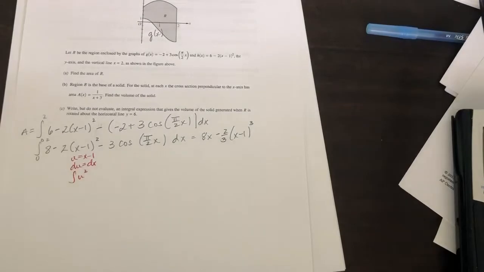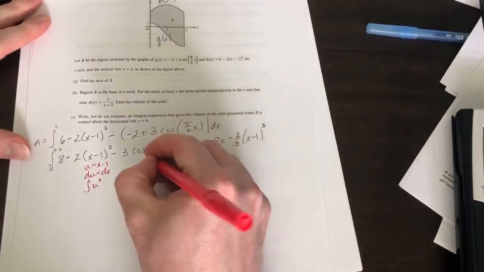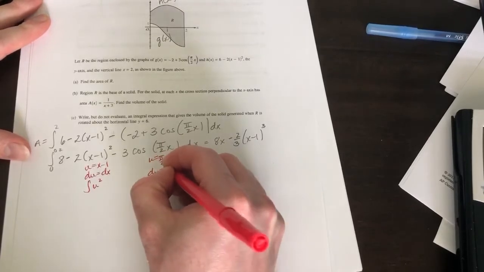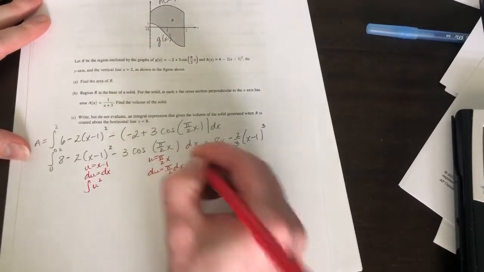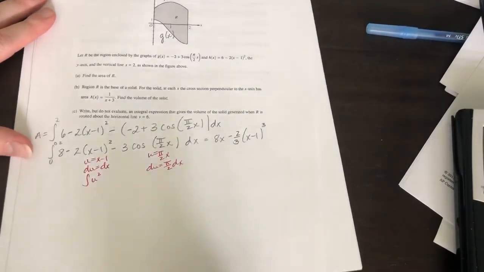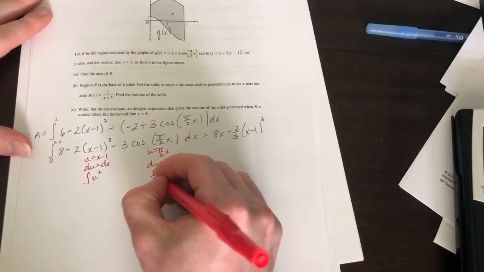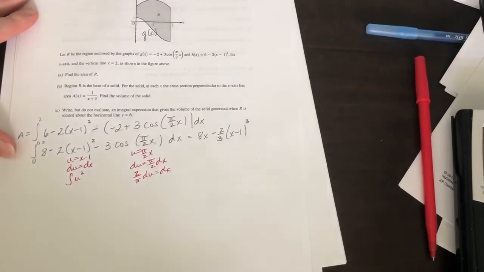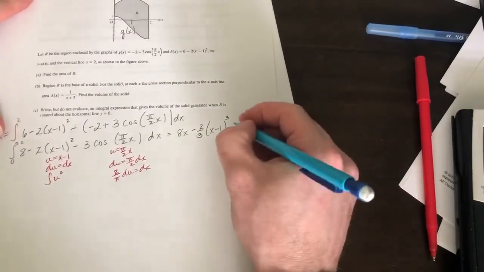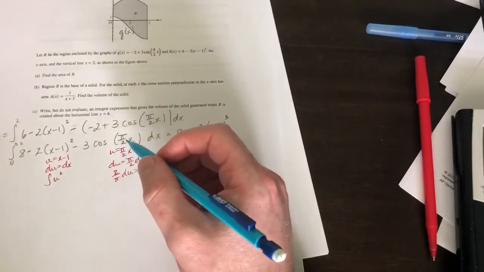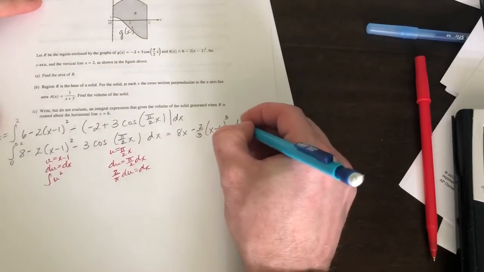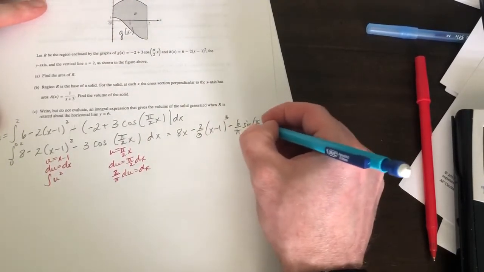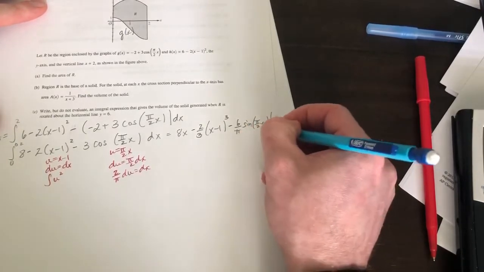Okay, and then on this next part, your u is going to be pi over 2 x. Your du is going to be pi over 2 dx. You don't have the pi over 2, so we're going to multiply by the reciprocal and get rid of it. So we get 6 over pi. And the integral of cosine is a positive sine, so it's minus 6 over pi sine of pi over 2 x, and we're going to be going from 0 to 2.